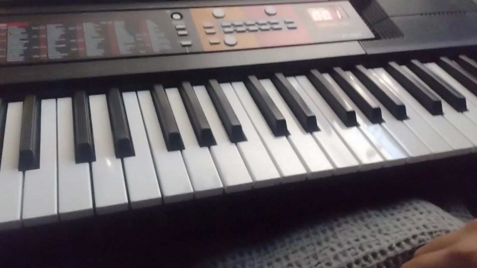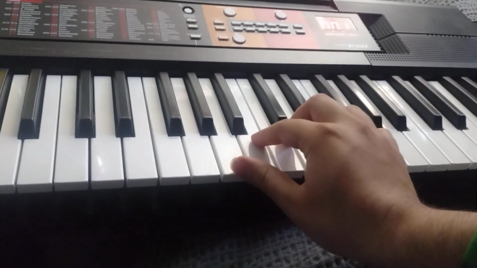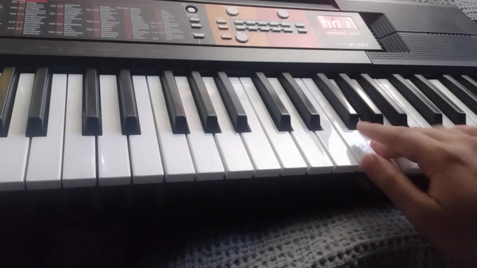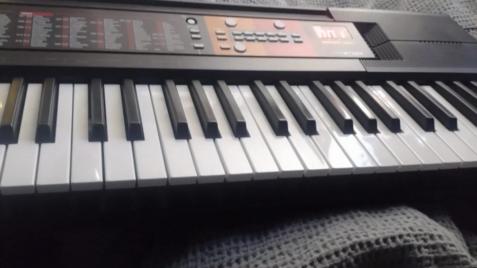And yeah, so A Aeolian, which is natural minor, and that's what it sounds like.